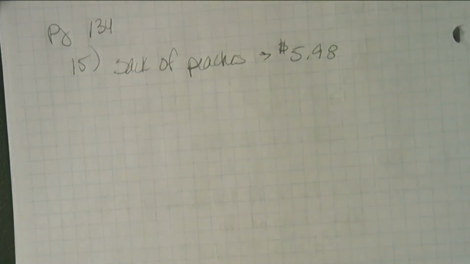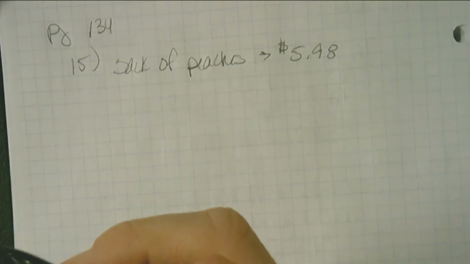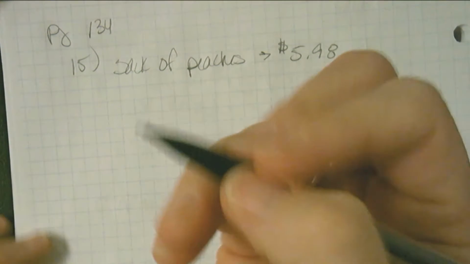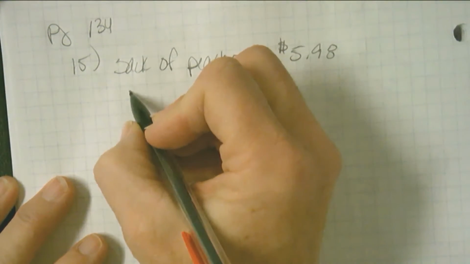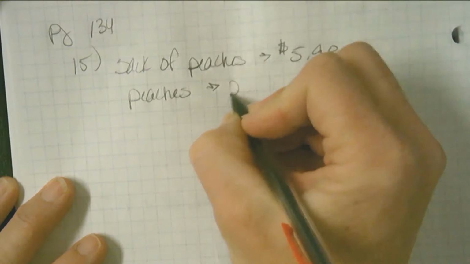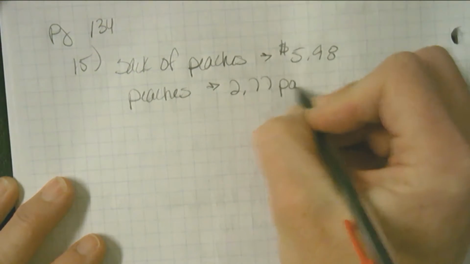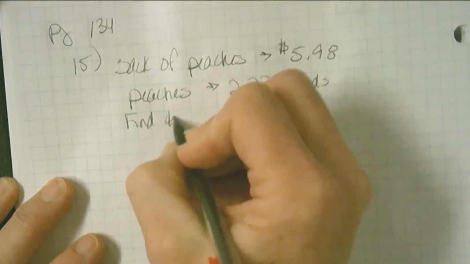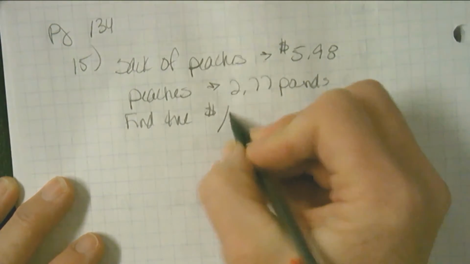Okay, so then it says if the peaches weigh 0.77 pounds, we want to find the cost per pound.